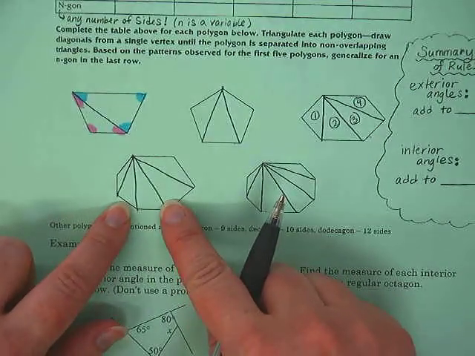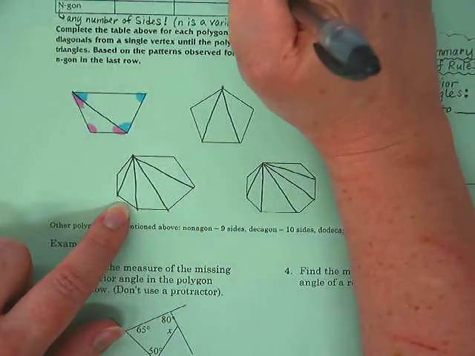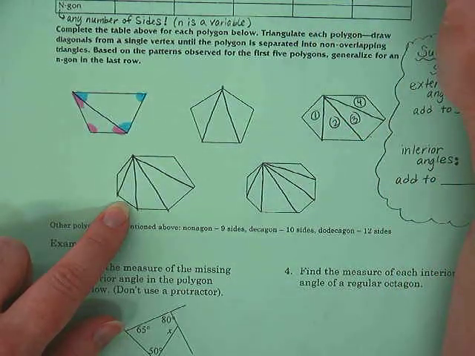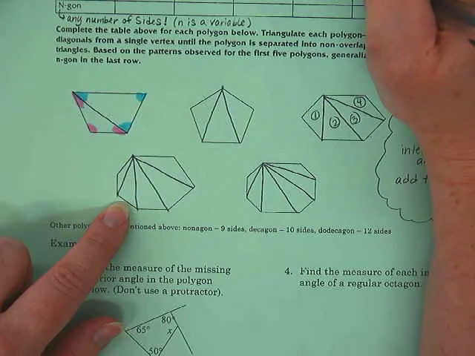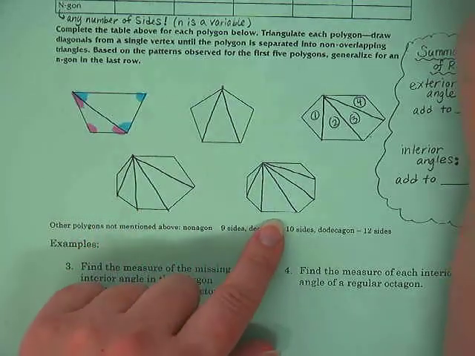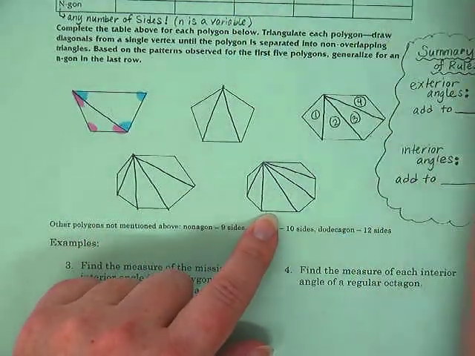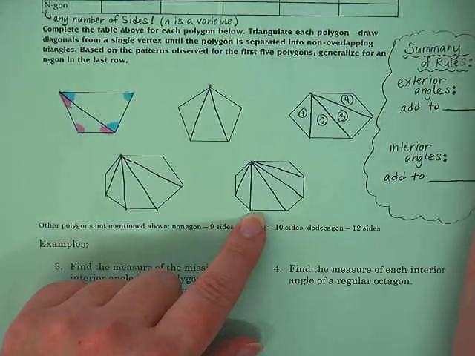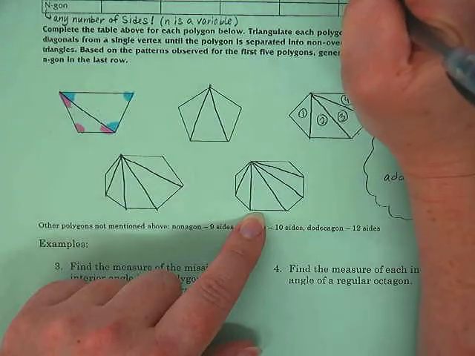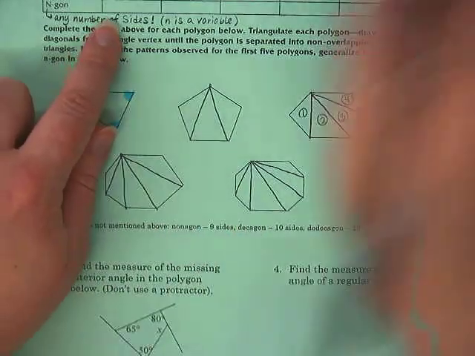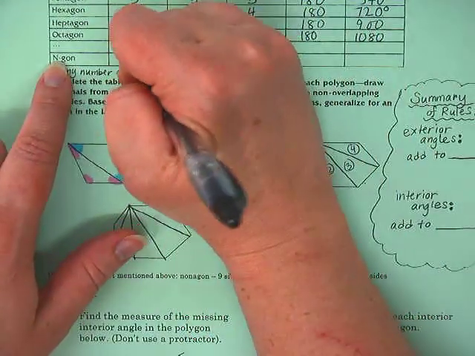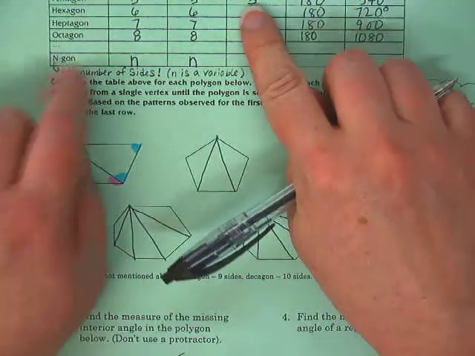Okay, so a heptagon has 7 sides. How many triangles did we get out of our 7-sided polygon? 5 triangles. So we go 5 times 180, which is 900. And then our 8-sided octagon has 6 triangles, and each triangle is 180 degrees. And so 6 times 180 is how many? 1080. Okay, now this last line here is for us to write a formula.